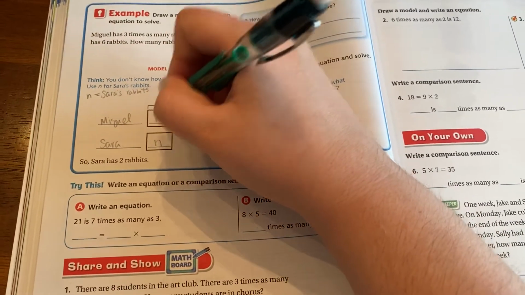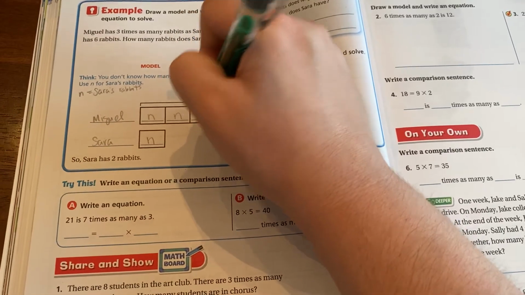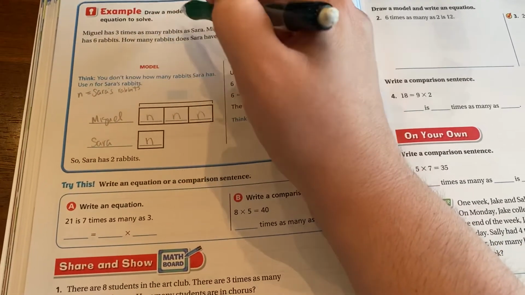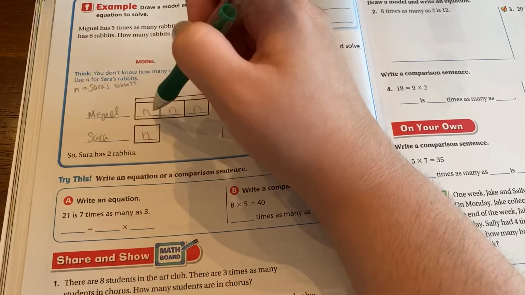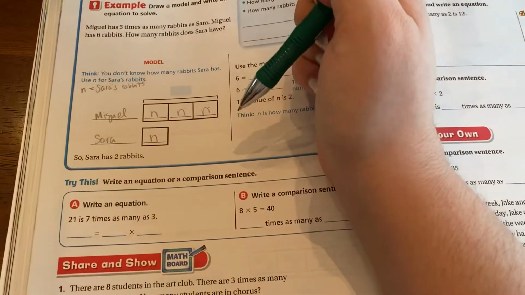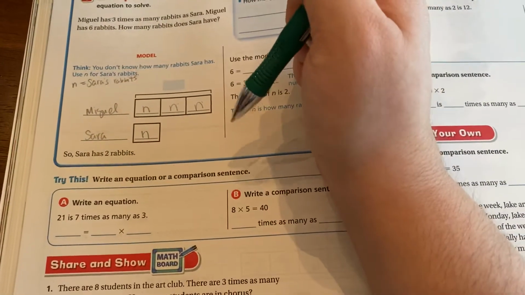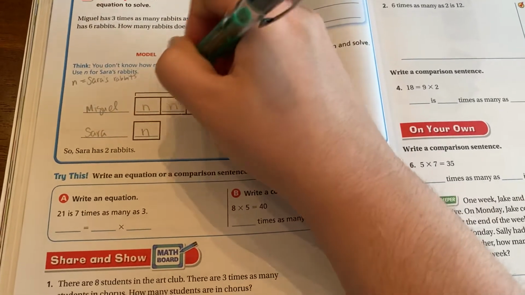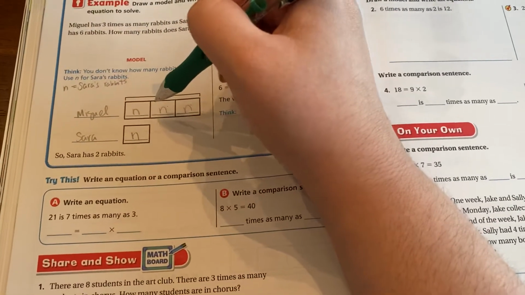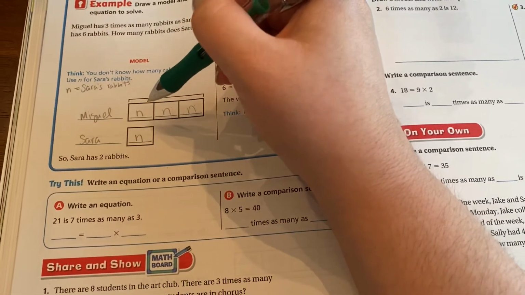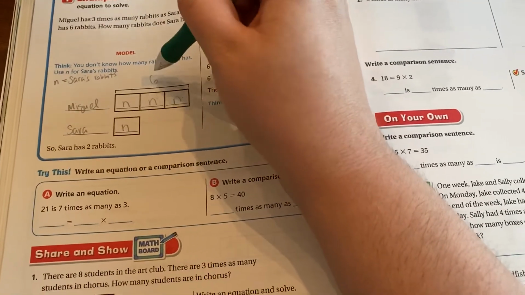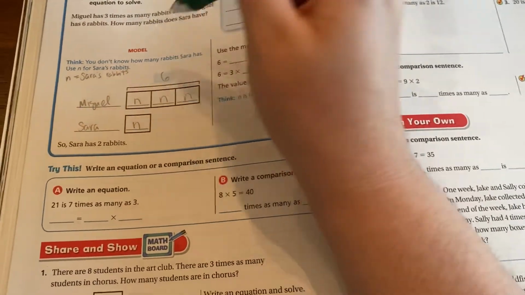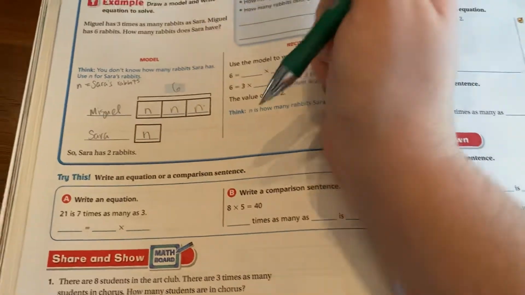So I'm going to do 3 groups of N, because Miguel has 3 times as many as Sarah. So he has 3 Sarahs basically, okay? 3 of Sarah's groups. And I know that that total is 6, but now I have to figure out, so what number times 3 is going to give me 6? Well, let's put that into an equation and see if we can figure that out.